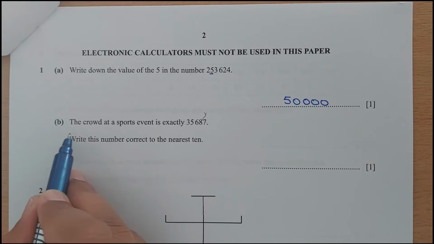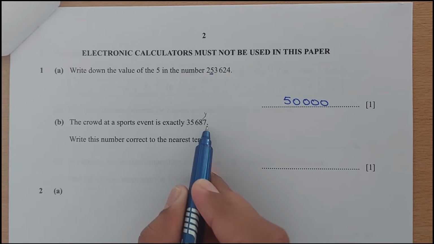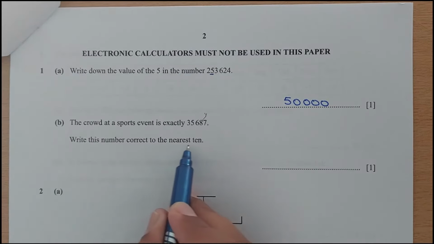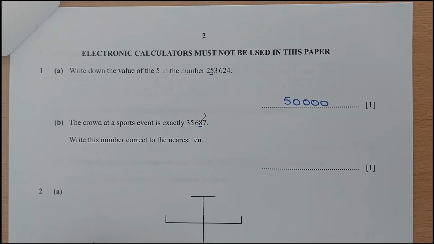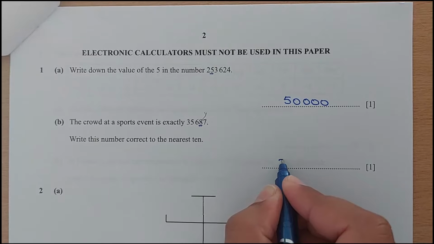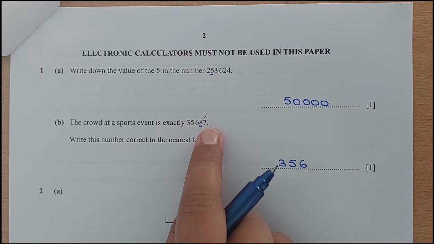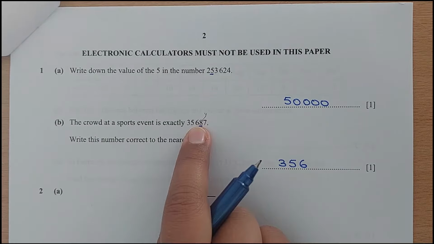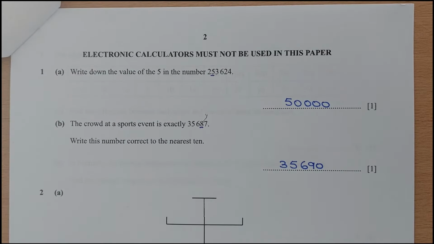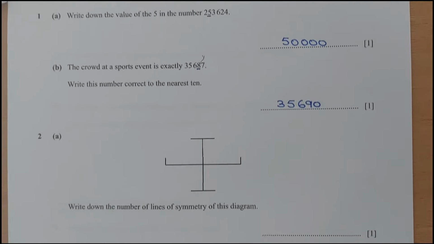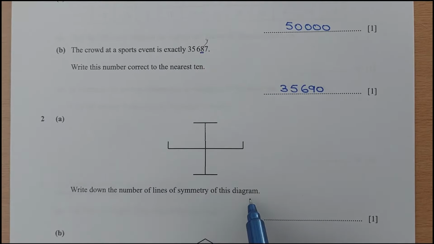Right. In B part, the crowd at a sports event is exactly 35,687. Write this number correct to the nearest 10. Okay, the digit at the 10th place is 8. So we need to round this 8. So it would be 3, 5, 6. So when you round 8, the next digit is 7 and 7 is more than 5. So we add 1 to 8, it would be 9, and replace the 7 with 0. So 35,690.